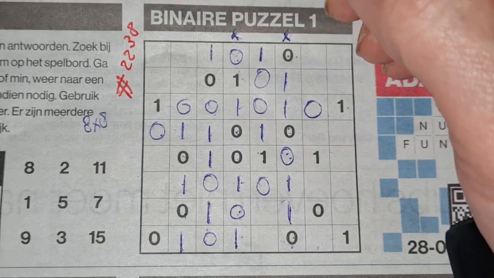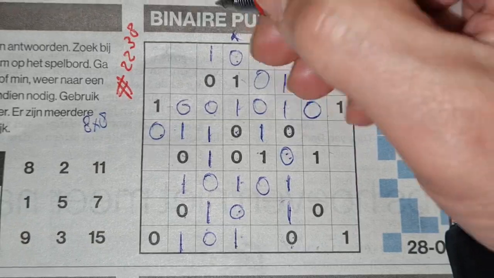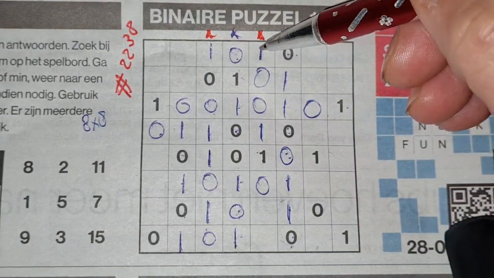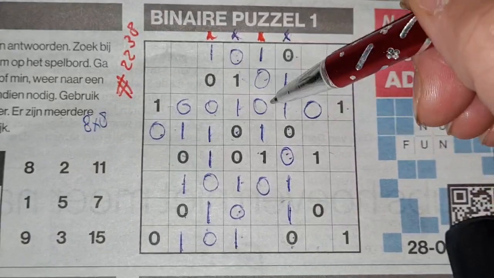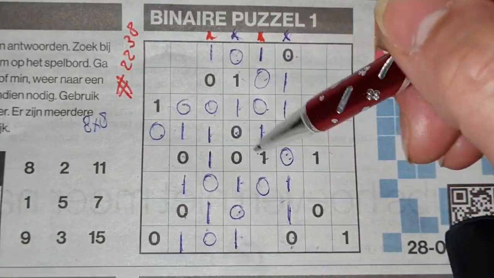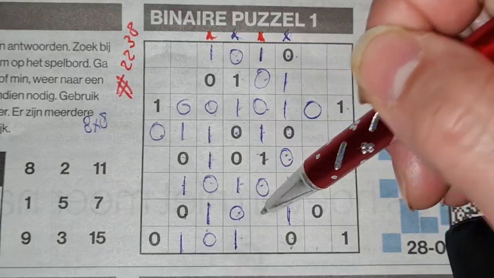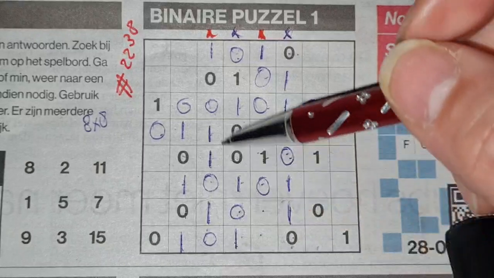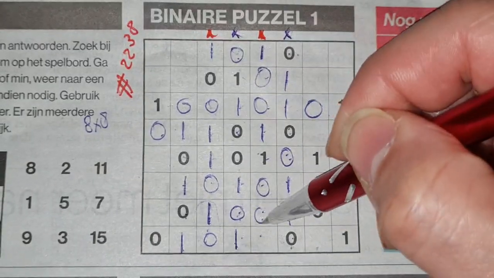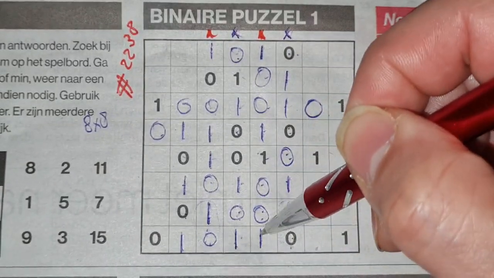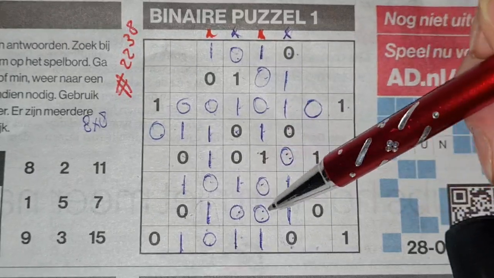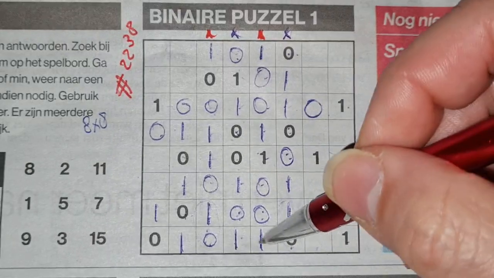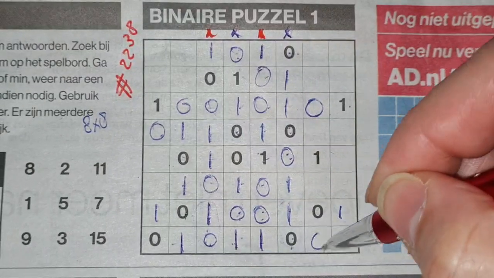Need to compare again, but with this column and that column. 1 1 0 0 1 1 1 1 0 empty box. So we need to switch those two digits. We have a 1 here, this should be an O. We have a O there, this should be a 1. Now we have 4 O's, so the rest are ones. Now we have 4 ones, so the rest are O's.